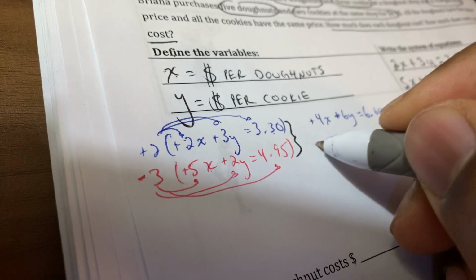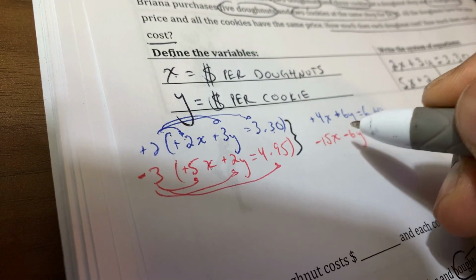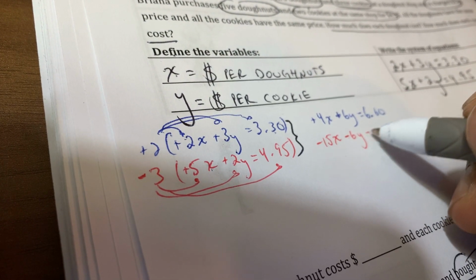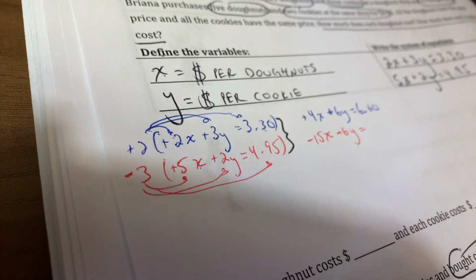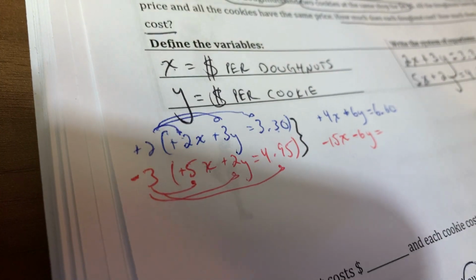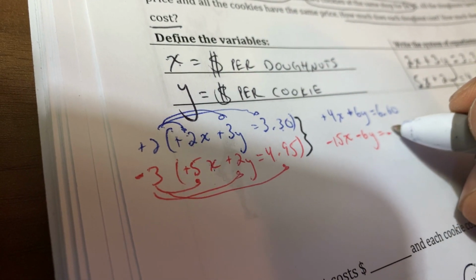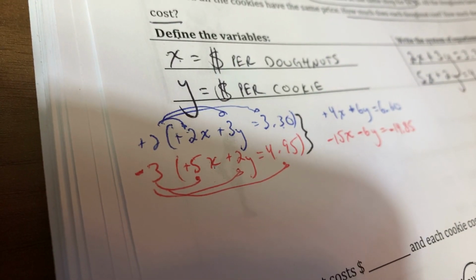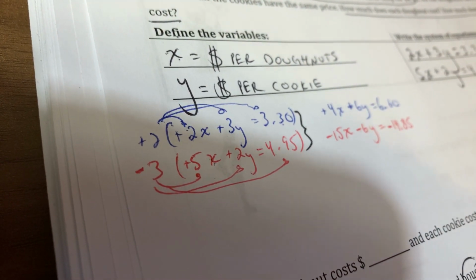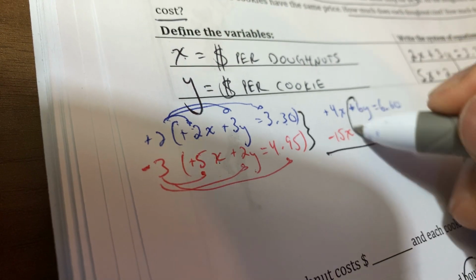It's going to be negative 15x minus 6y equals negative, 4 times 3 is 12, 95 times 3, you have a calculator, this is going to give me negative $14.85. And now I can combine these because I can eliminate my y variables.